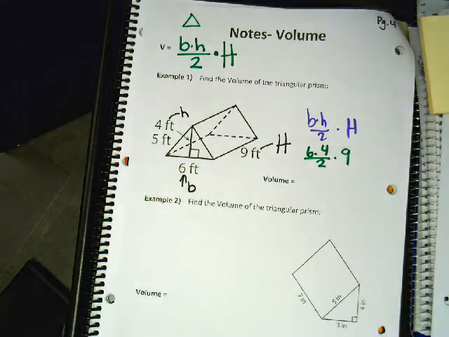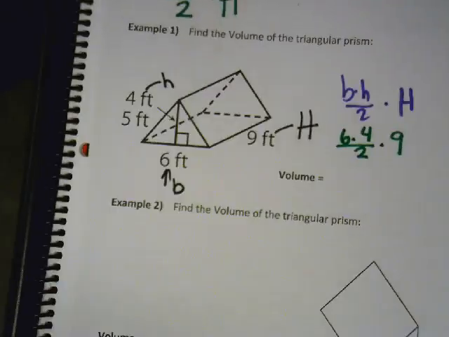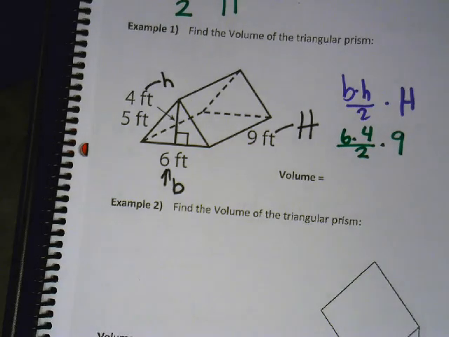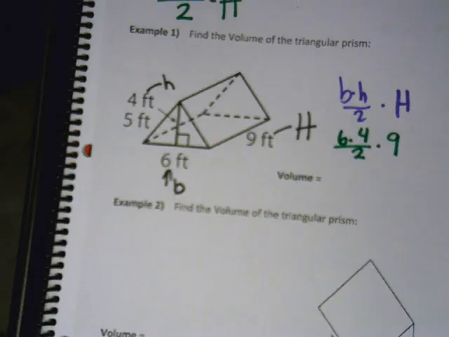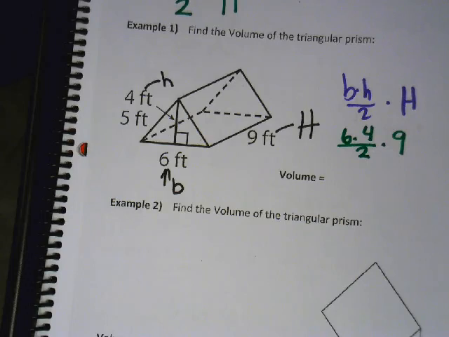Now the 9. Is it there for anything? I'm sorry, not the 9. The 5. Is the 5 being used? No, 5 would be used for surface area. You would need the 5 for surface area. For this problem, we don't need it. Okay, so let's do the math. That we plugged it in. Now we got to do the math.